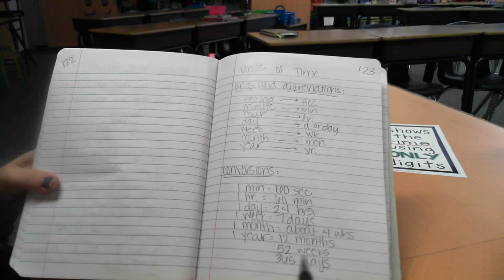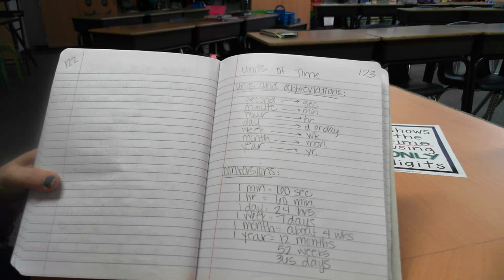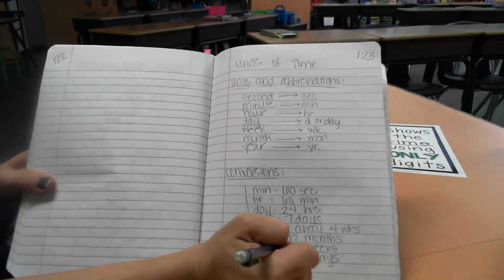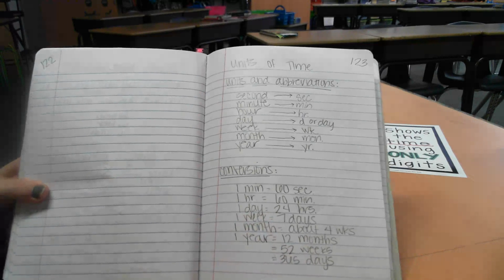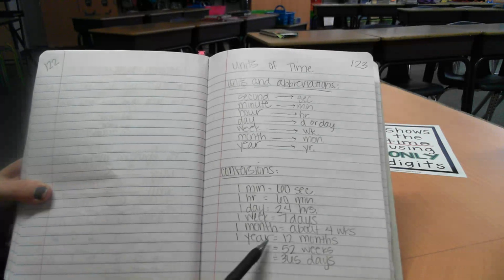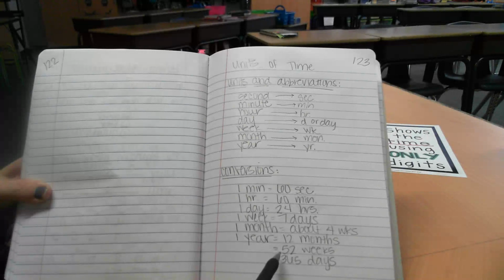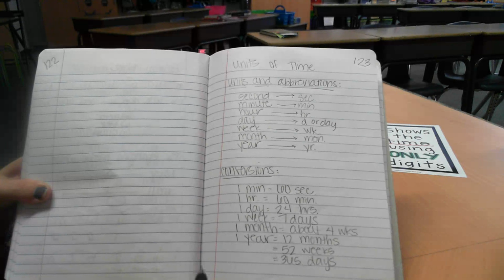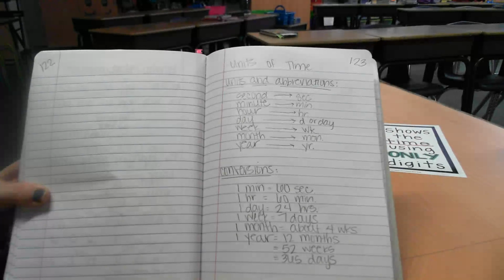That one you know. 1 year is also equal to 52 weeks. And there's also 365 days in a year. So all of these equal 1 year. So 1 year is either 12 months, or if you count it by weeks, it's 52 weeks. If you count it by days, it's 365 days.